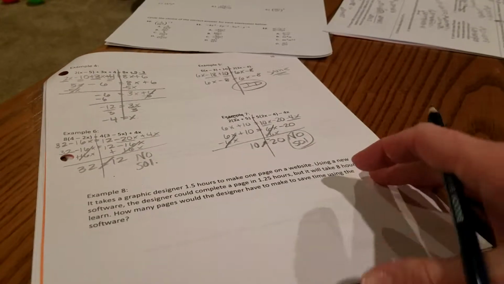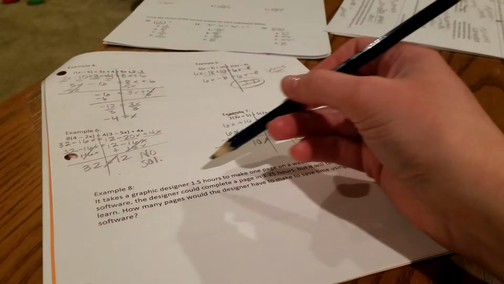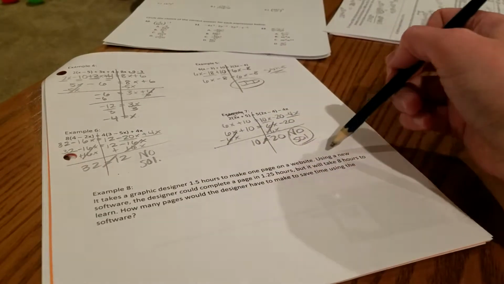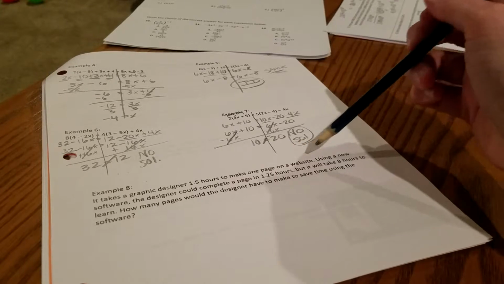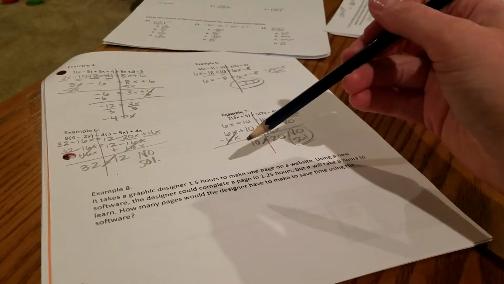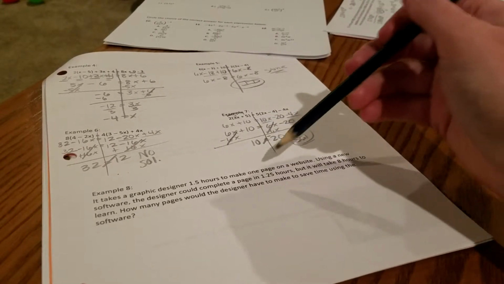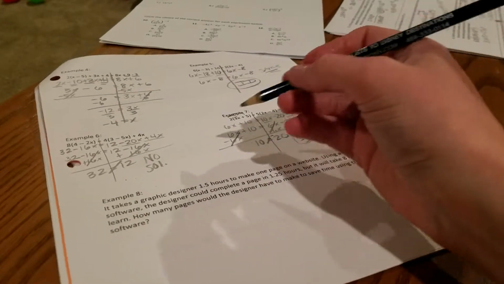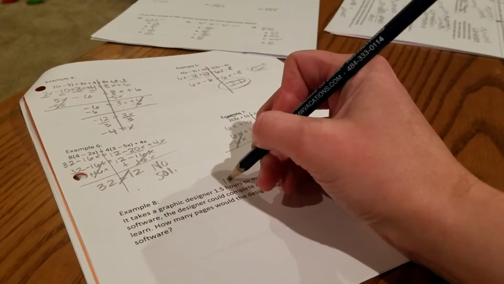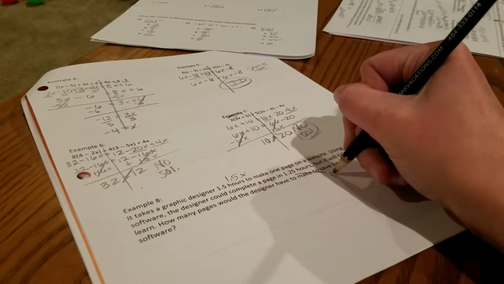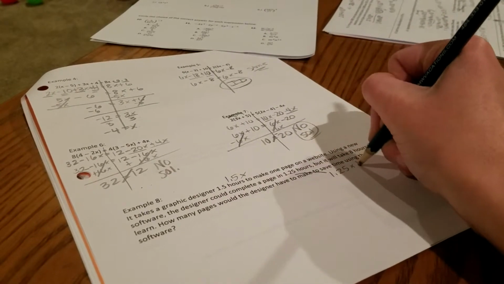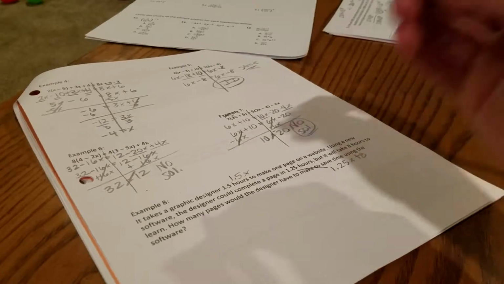Down here at the bottom, one more application for you. It takes a graphic designer 1.5 hours to make one page on a website. Using a new software, the designer can complete a page in 1.25 hours, but it will take 8 hours to learn. How many pages would the designer have to make to save time using the software? So here it's just going to take the designer 1.5x, but down here, this one is going to be 1.25x, but 8 hours to learn the new software.